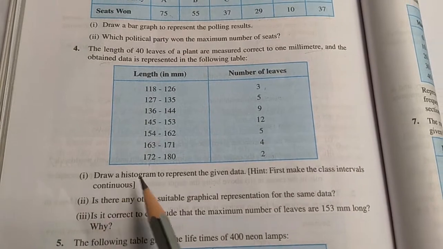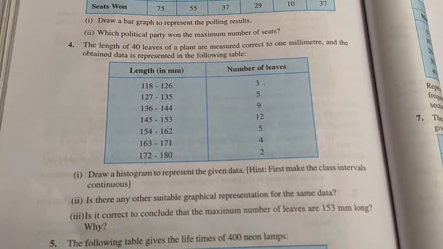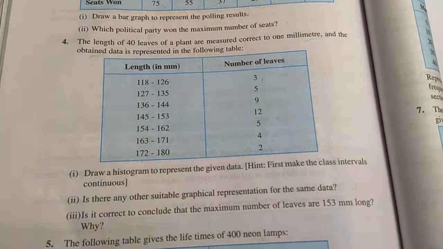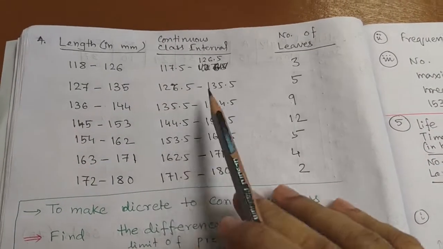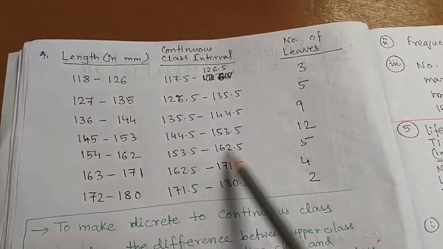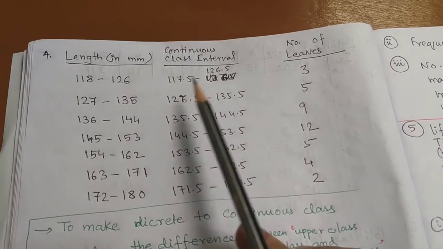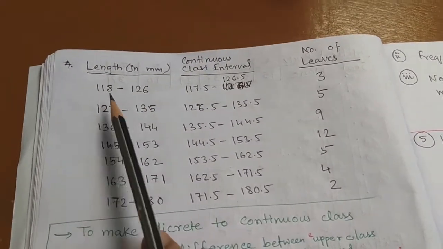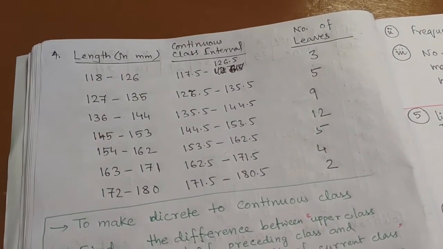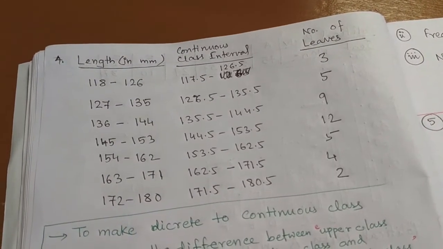What you have to do is draw a histogram to represent the given data. You can see this is a continuous distribution, so we draw a histogram. Here I made the table, but this part was not given in the book, so I'll explain how to do it. Keep in mind that for continuous or grouped distributions we use a histogram, and for discrete distributions we use a bar graph.